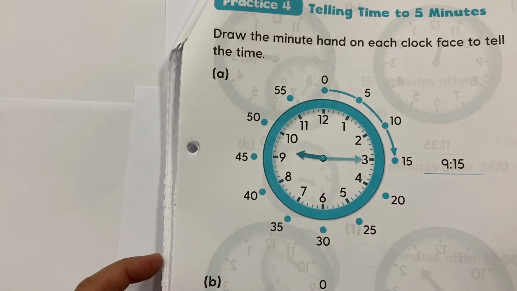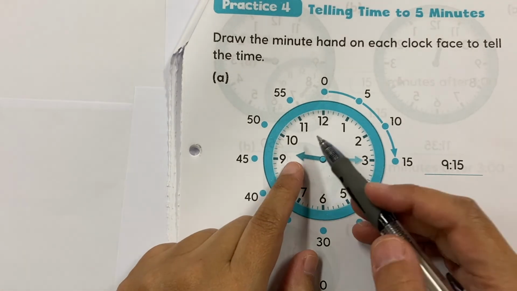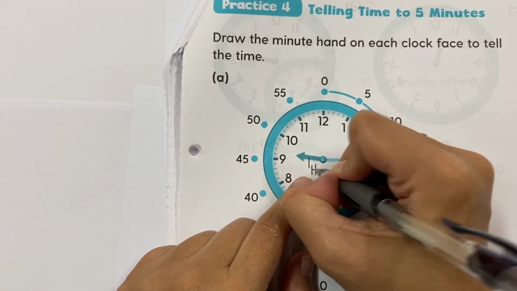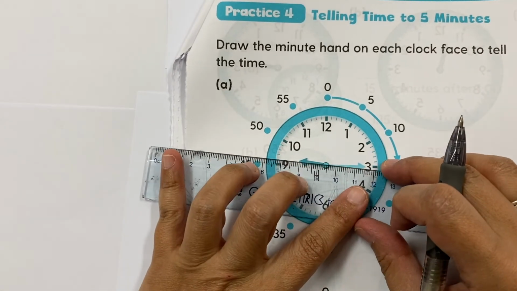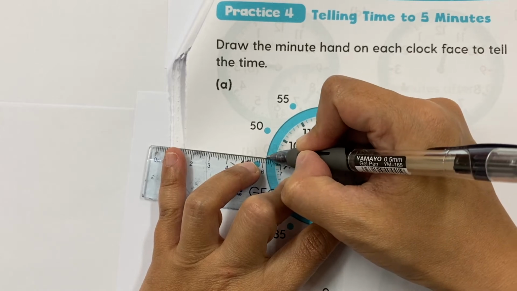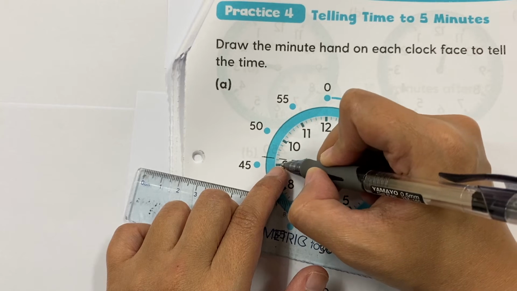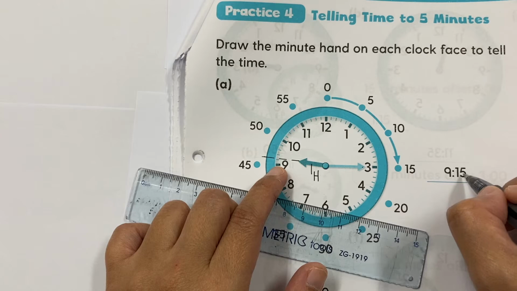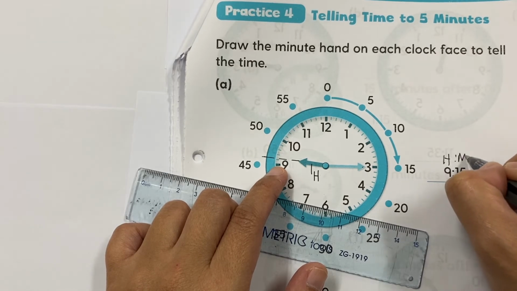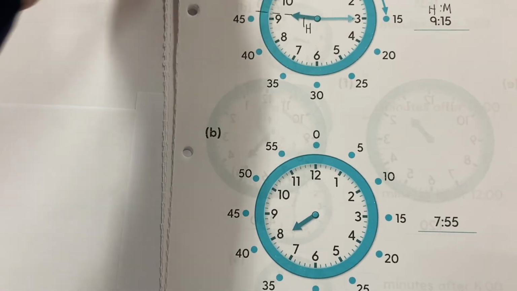I think the next part of it is drawing the minute hand for each clock. Okay? Now let's take a look. The hour hand is this. This is the hour hand. Okay? So the hour hand, now always remember, take your ruler, draw the dotted line to see. It's between 9 and 10. Doesn't touch 10, so it's still at 9. So that's 9. And the minute hand is at 3, so that's 15. So this is hour and minute here. So it's 9:15.